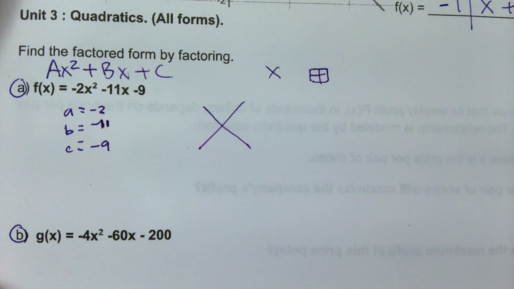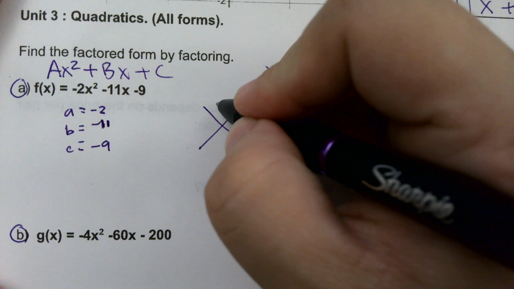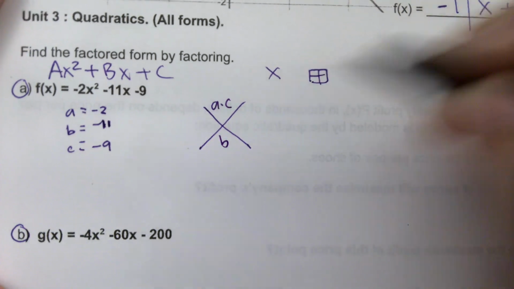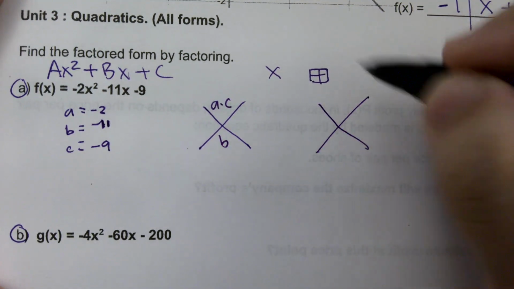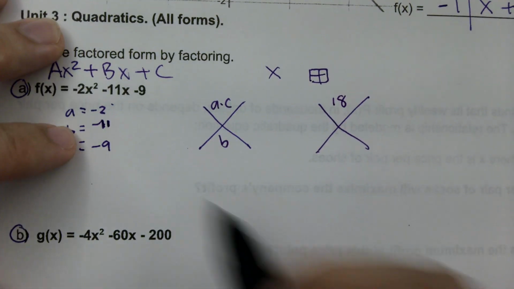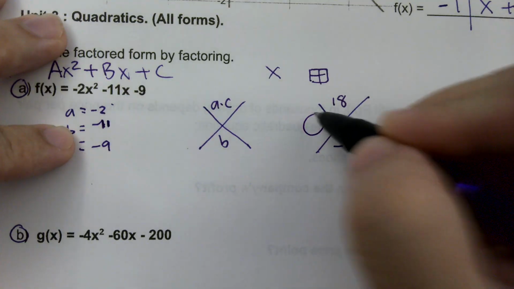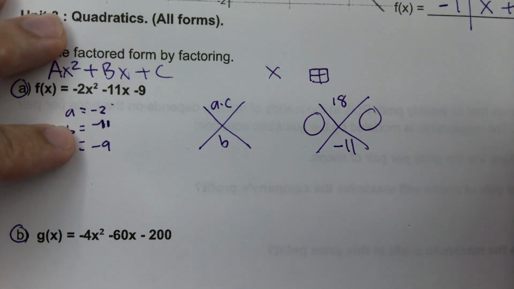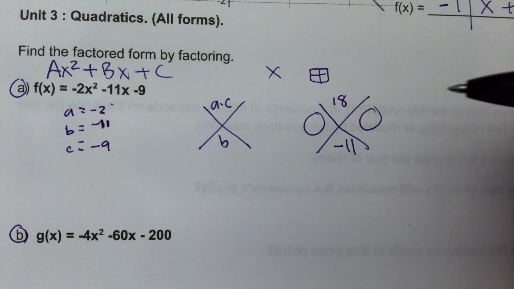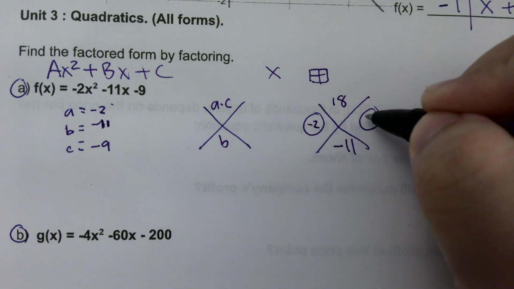So I'm trying to do it the way I assume a lot of you will do it. A times C goes up top, B goes in the bottom. Therefore, -2 times -9 is 18. B is -11. I have to then solve for these. We'll multiply to positive 18, but add to -11. -2, -9.